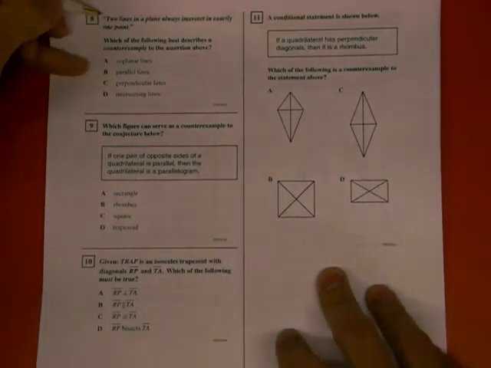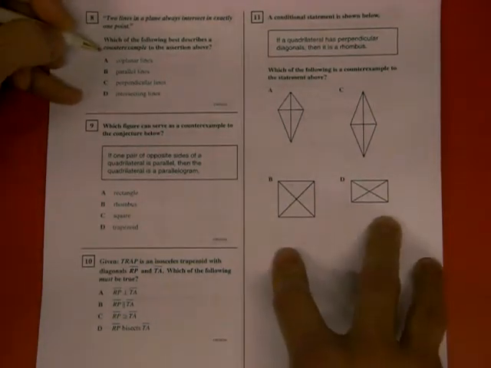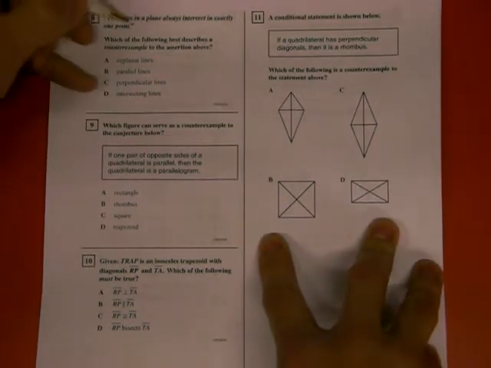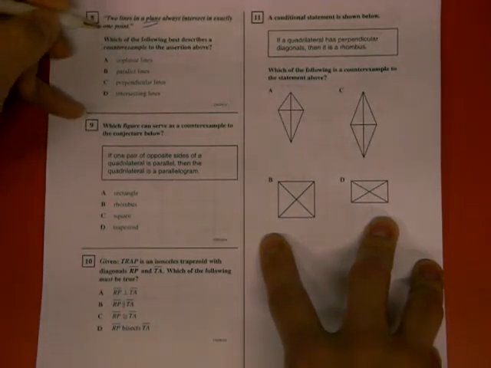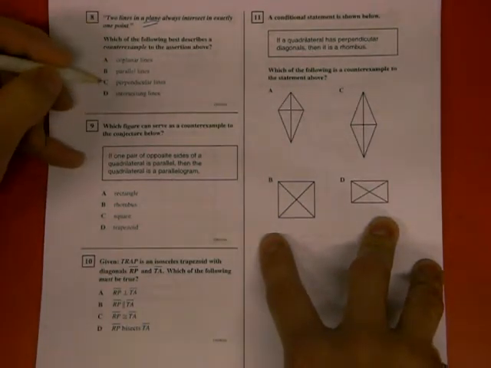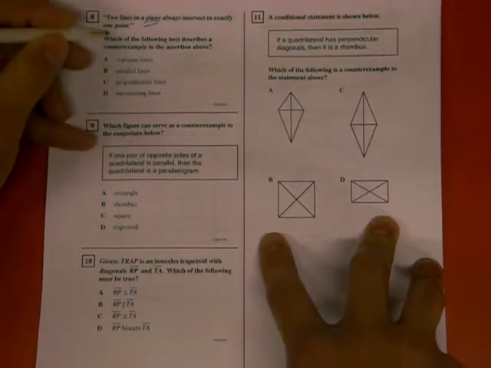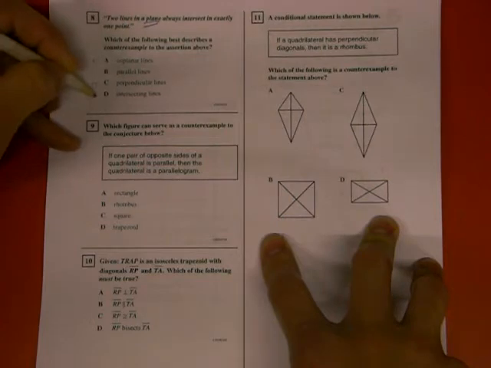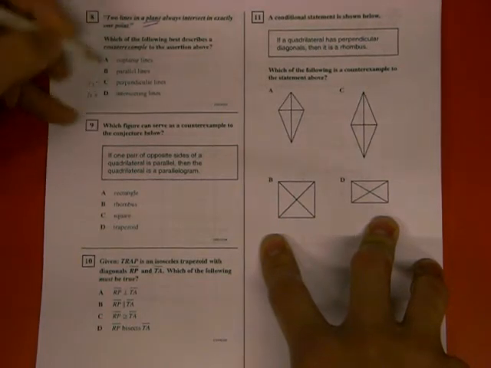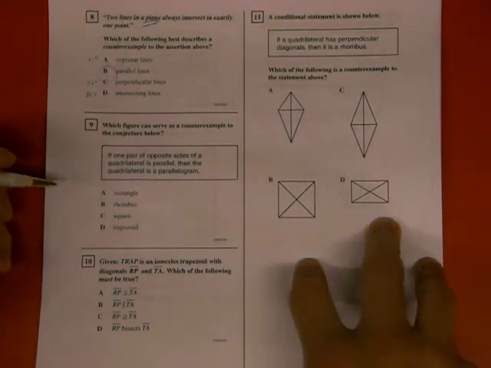Two lines in a plane always intersect in exactly one point, which is a counterexample. Two lines in a plane. Coplanar lines, well, they could intersect, so that's not going to help me. Perpendicular lines, they also intersect, so that still just demonstrates this. So coplanar lines, no. Perpendicular lines, no. Intersecting lines, no. Which ones do not intersect? Oh, parallel lines.